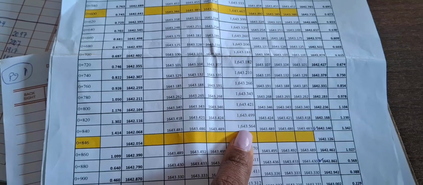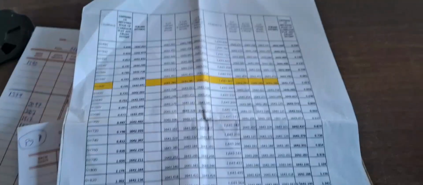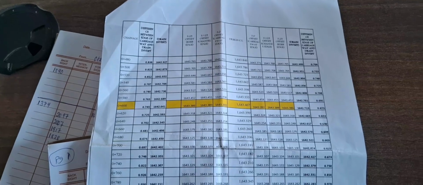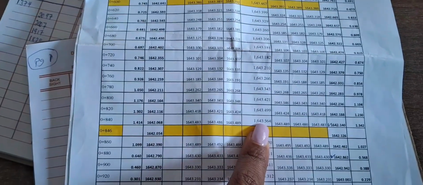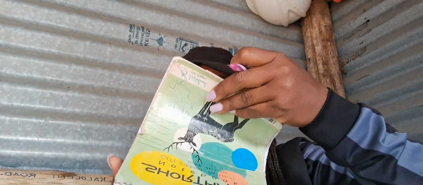We have 1643.564. So you'll take 1643. This is the finished design. Okay, finished design. I hope you guys understand that. That is finished design. So this is 1643.564. As I've shown you, it's 1643.564.